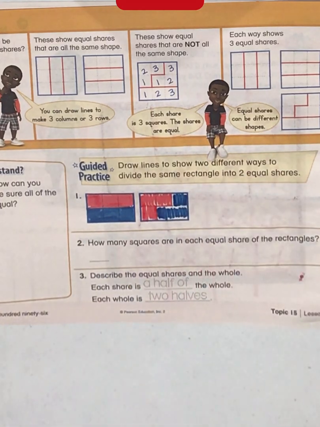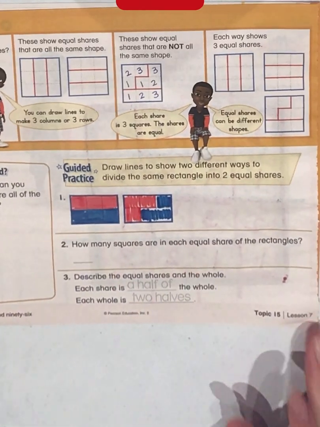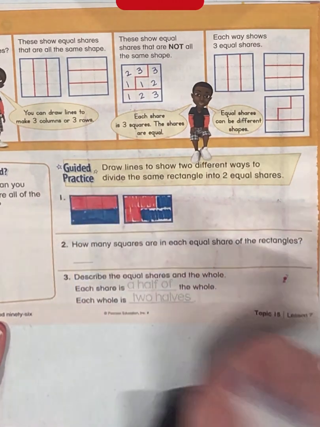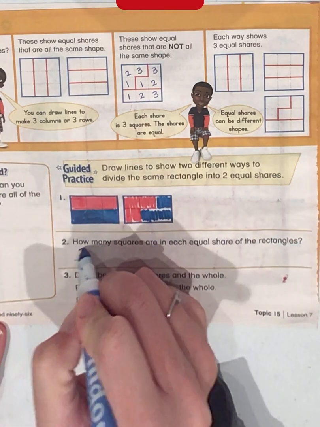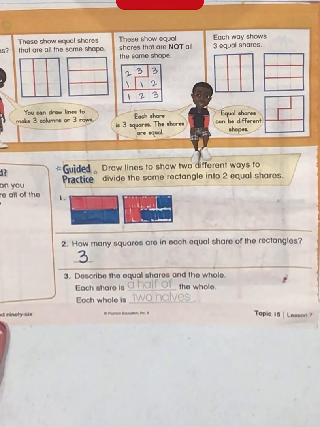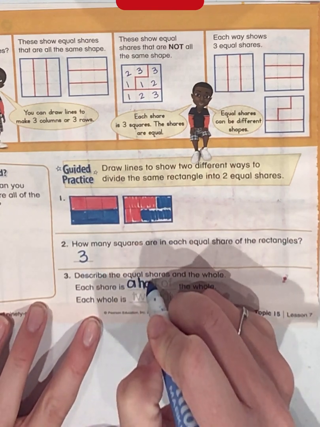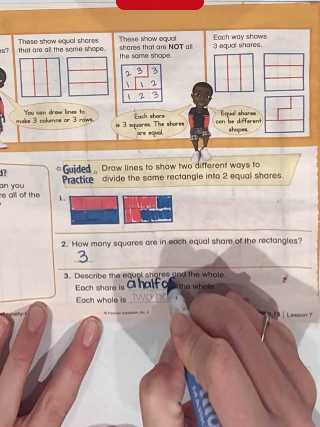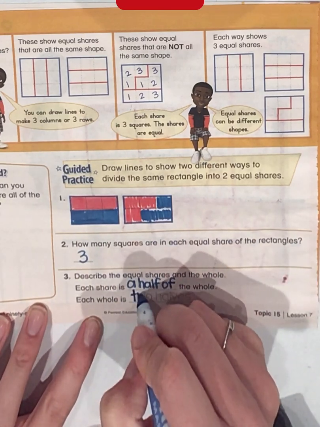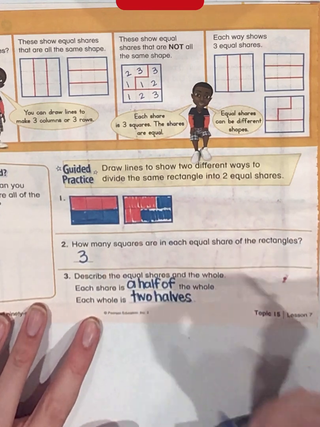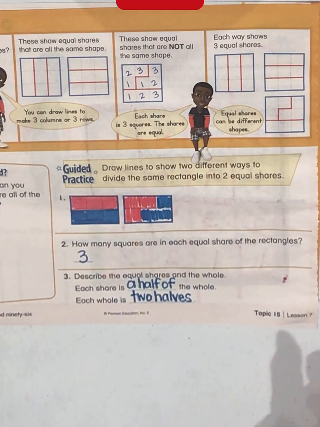Okay, so then if we're looking at number 2, our question, how many squares are in each equal share? So a share would be one of the colors. So if we look at pink, there were 3 squares inside of there. Okay, so then if we're describing our shares like we did on our last lesson, each share is a half, because remember there's 2 parts, that is a half of the whole, and each whole has 2 halves. Okay, so we'll have to go back to those fraction words from our lesson last week.